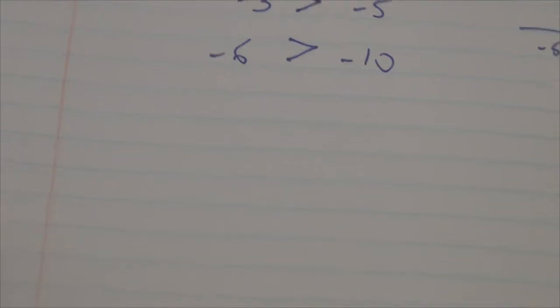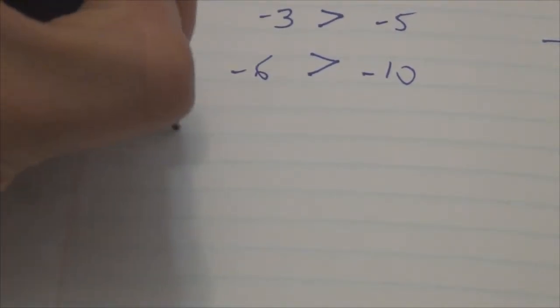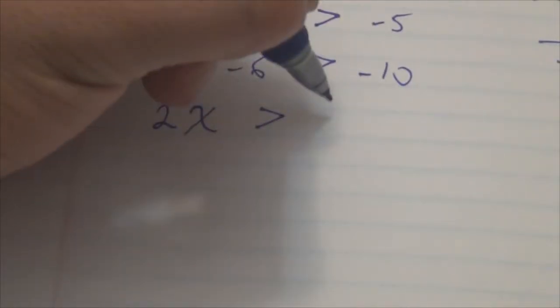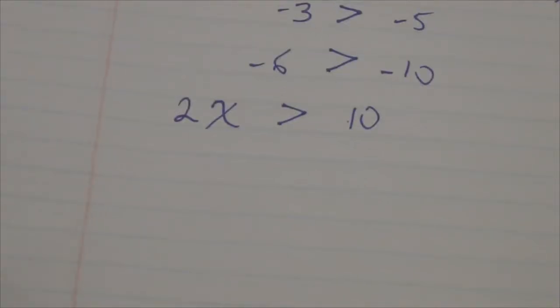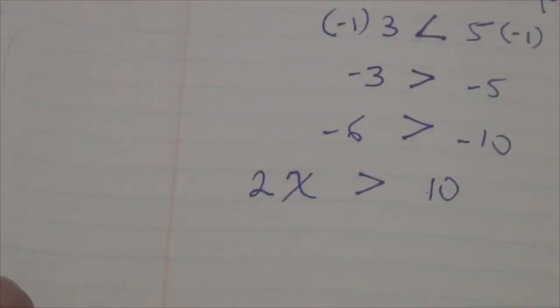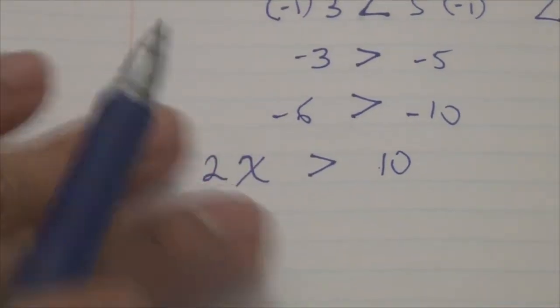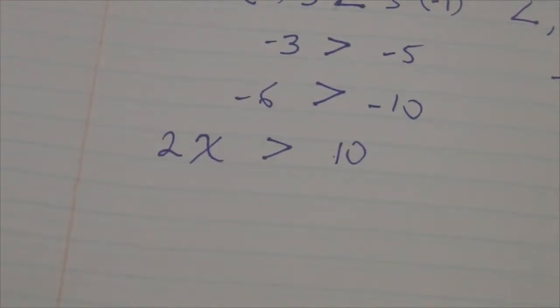So let's have our first one, something easy. 2x is greater than 10, just for the sake of having it. And we're going to have also -2x greater than 10. See what happens. Let's solve this one. You solve an inequality the same way you solve an equation. And I gave you the golden rules in the previous episode.